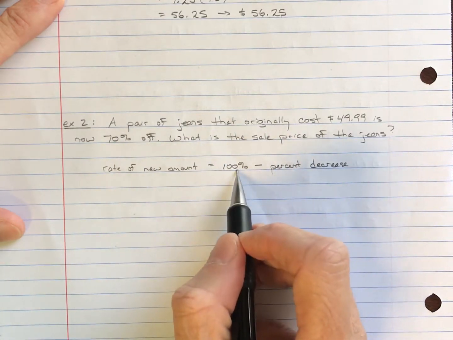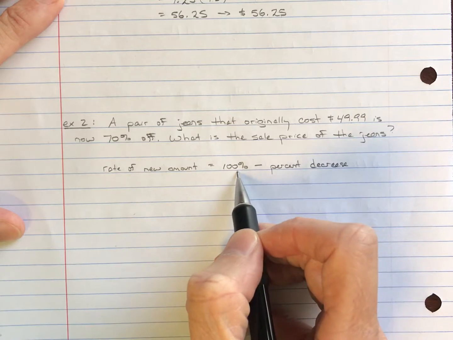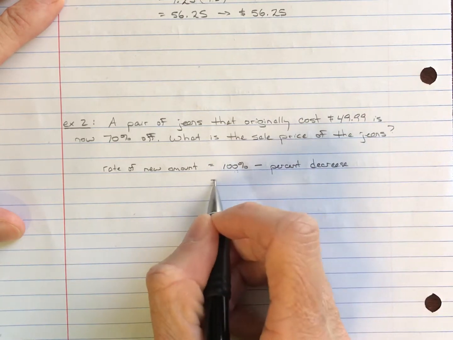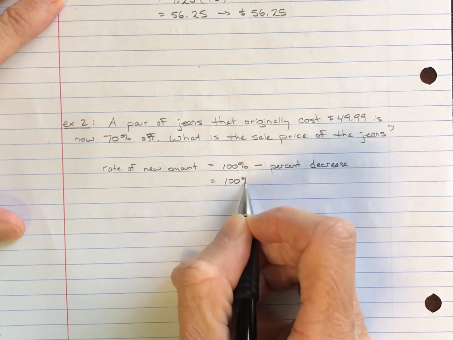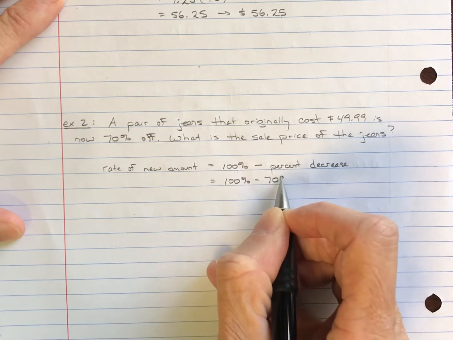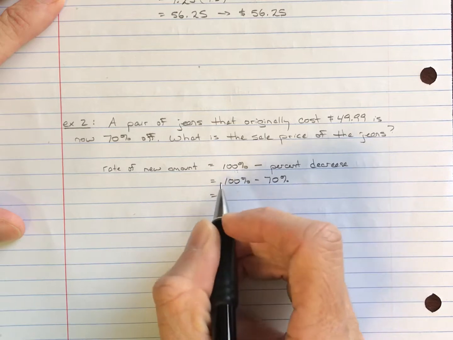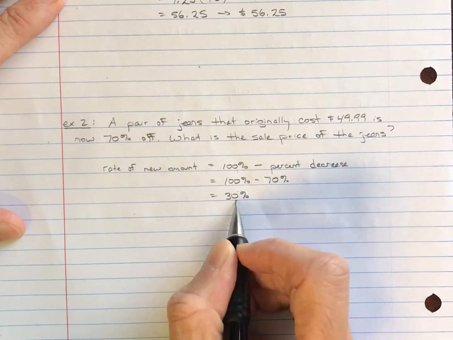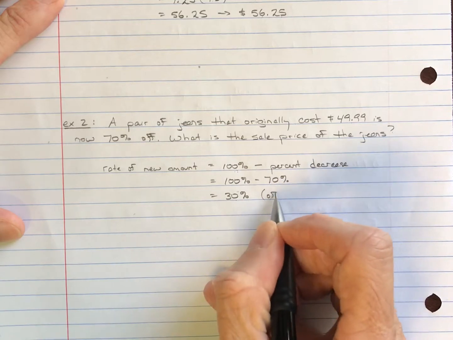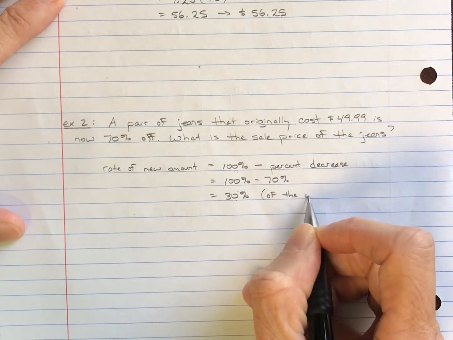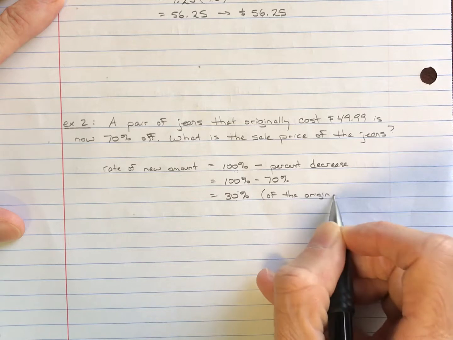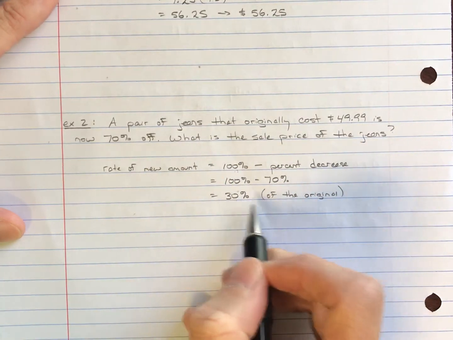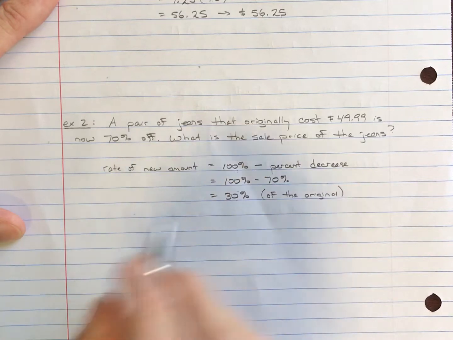So we're going to start with our base price, our base percentage, 100%, and we're going to subtract 70%. And we're going to come up that our new cost for the jeans is going to be 30% of the original. This is the rate of our new amount: 30% of the original amount.